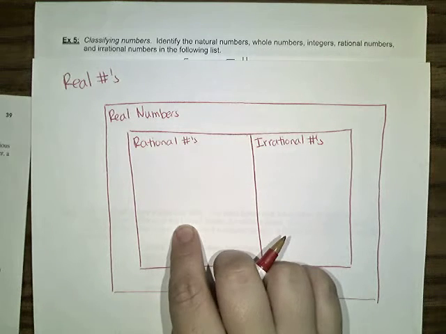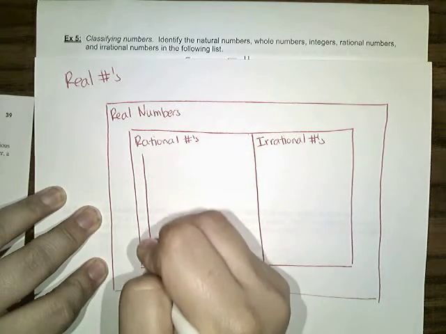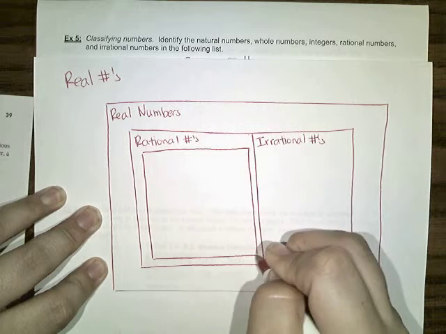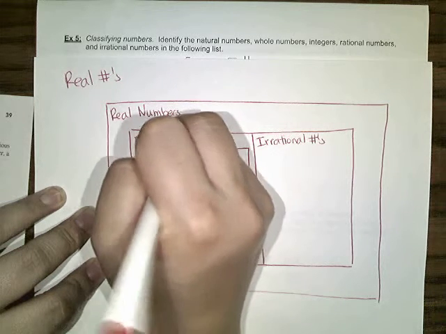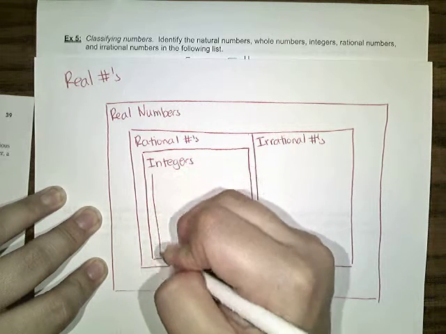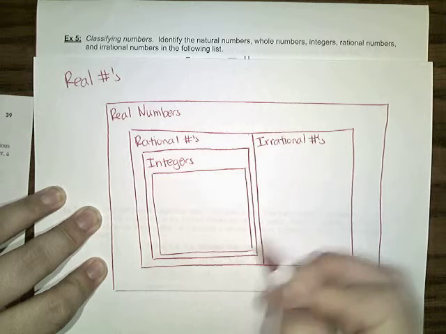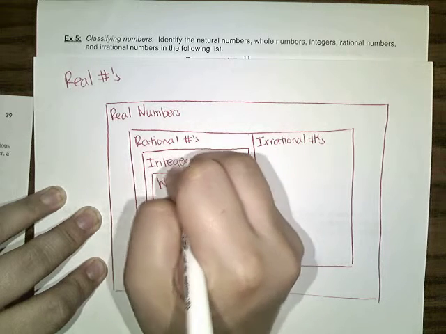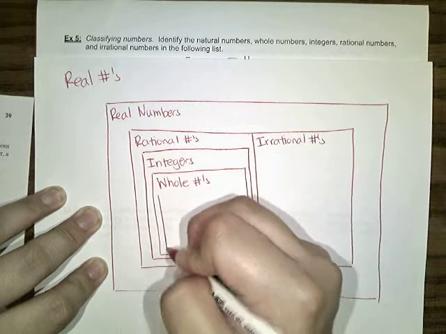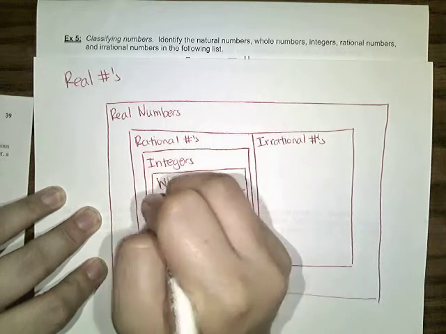Then within rational numbers, we have integers, then inside of there we have whole numbers, and inside of there we have natural numbers.